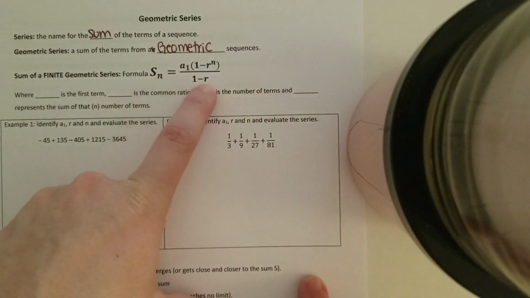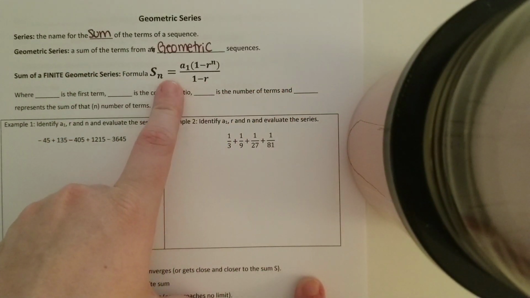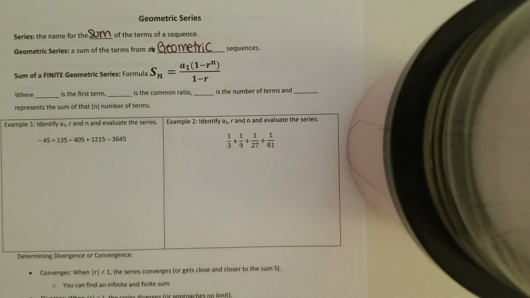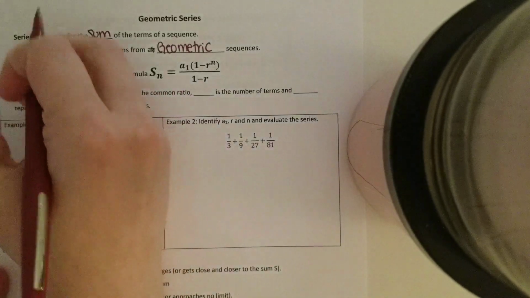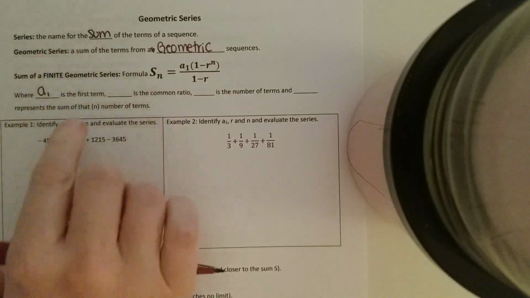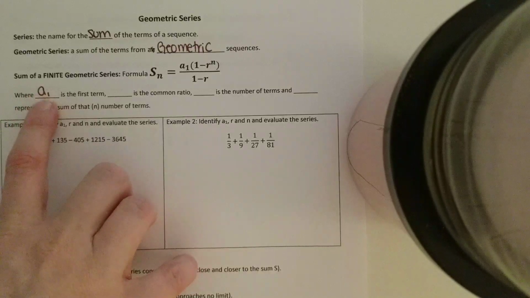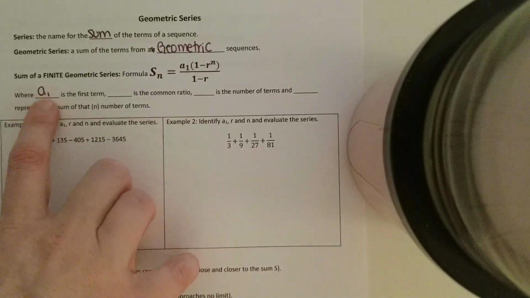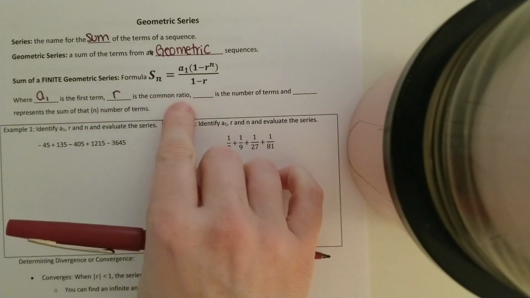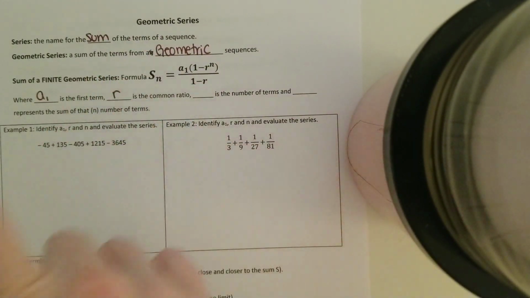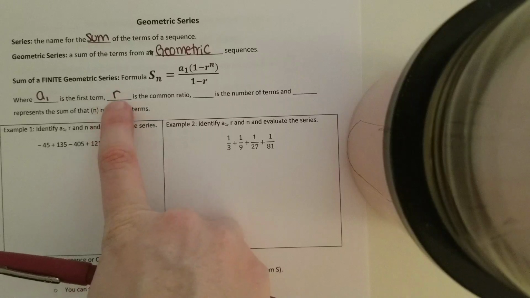This is going to be the formula that we are going to use. Now it looks kind of a lot. It's not as bad, I promise. So it says where a sub 1 is the first term. Just like every other time, A stands for term, and that's the number. So term 1. R is going to stand for the common ratio. So the thing that's being multiplied over and over again, that's going to be our R.